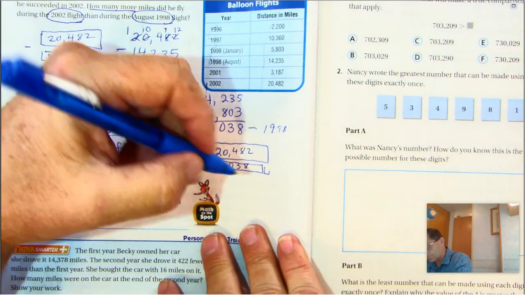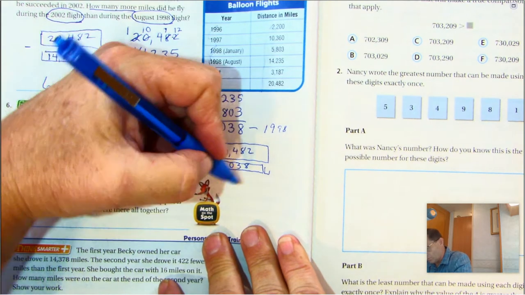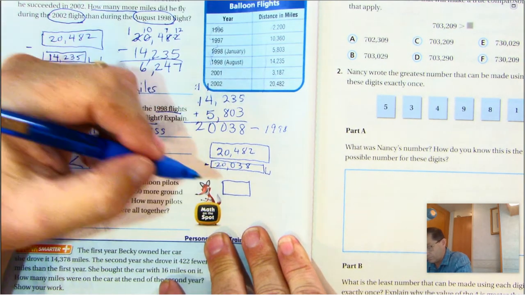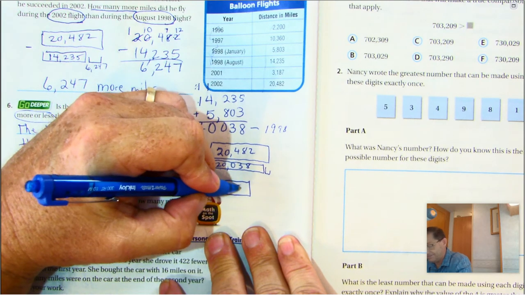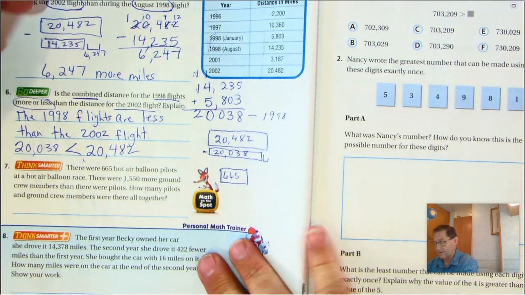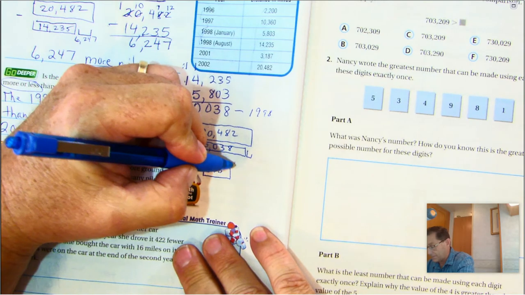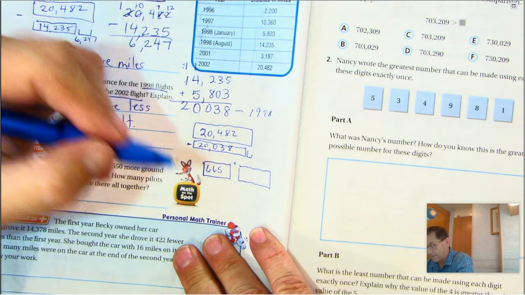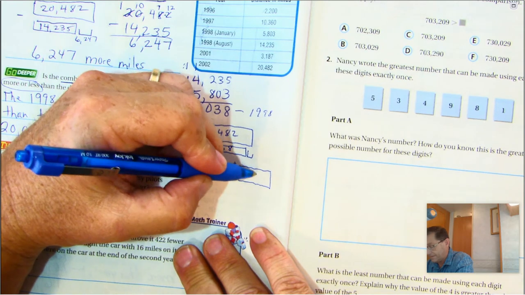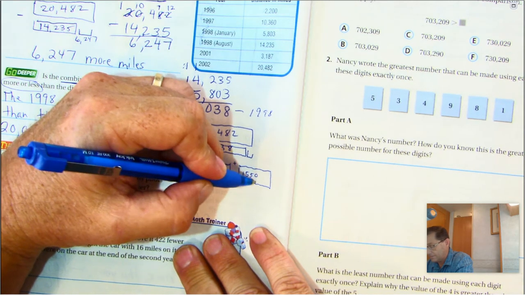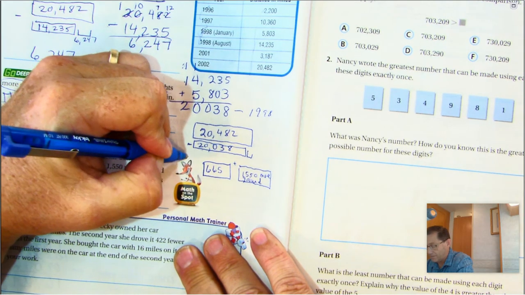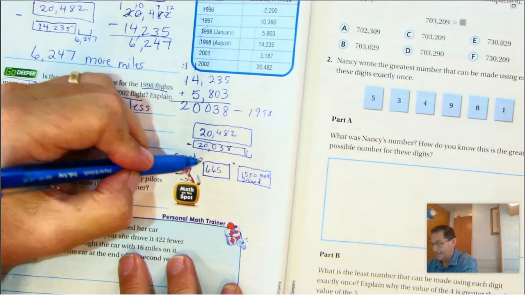So we have 665 hot air balloon pilots plus 1,550 more ground crew. So to figure out the number of ground crew members, I'm going to have to add.